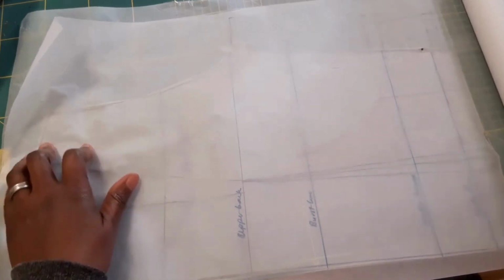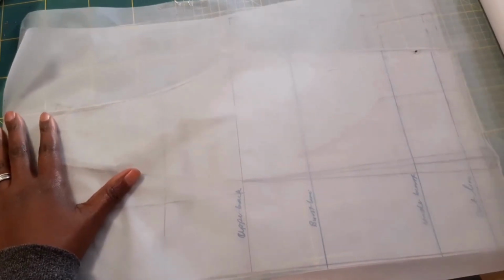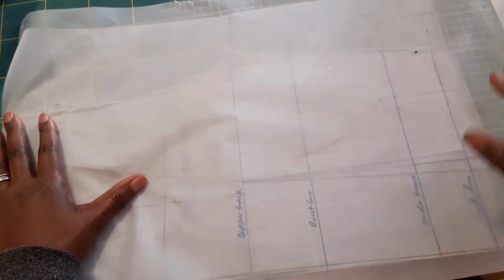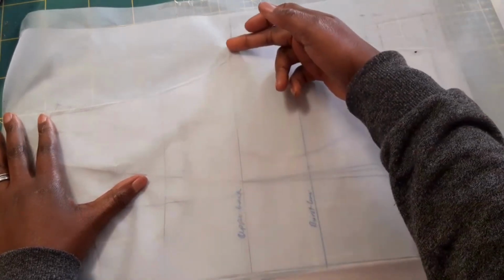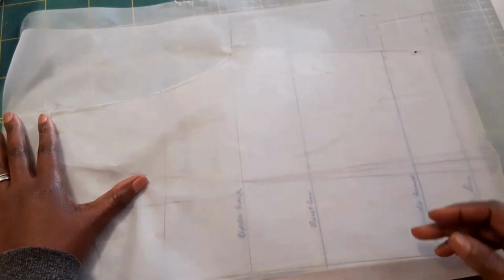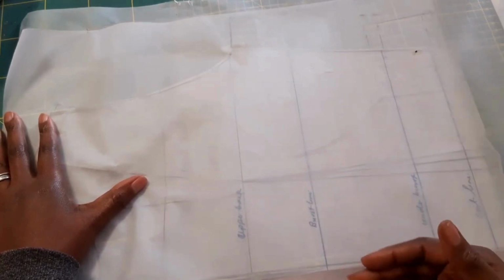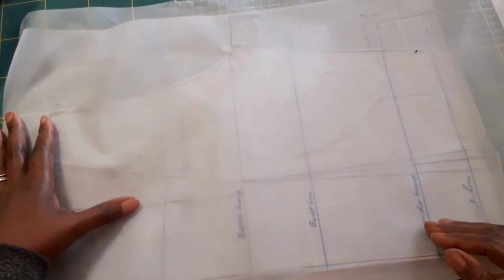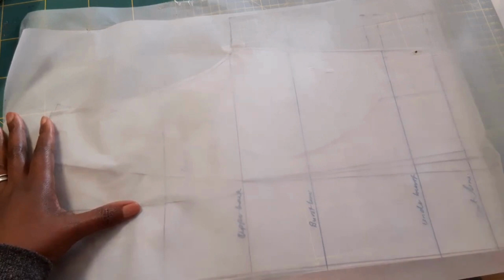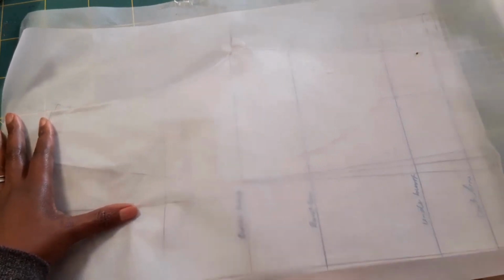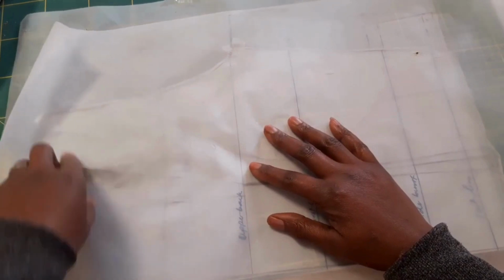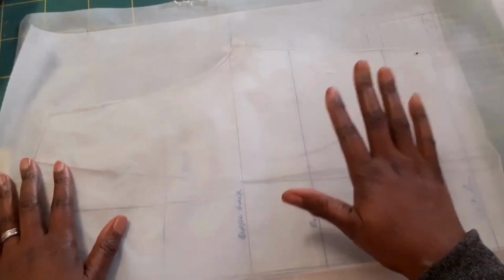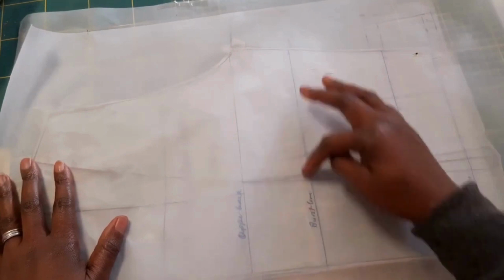When you want to place this on the paper, remember to leave at least 1.5 inches on the part of the arm and at least 2 inches on this part of the neck. So place the paper in such a way before you trace out everything. Remember, you're tracing out everything, the neck, the armhole, and everything on this new paper, including the lines.